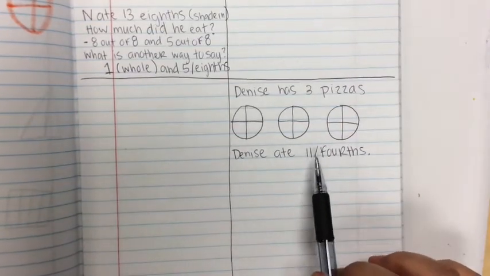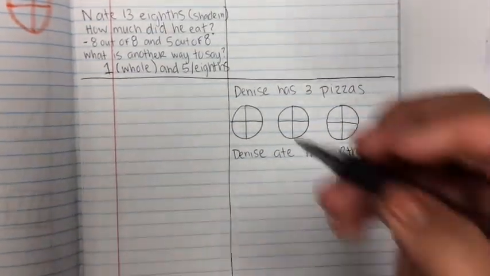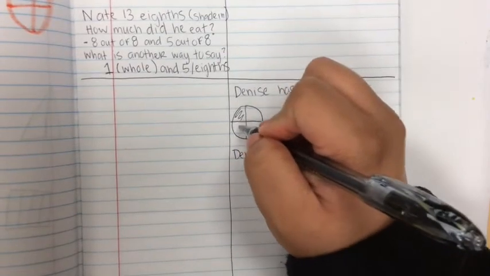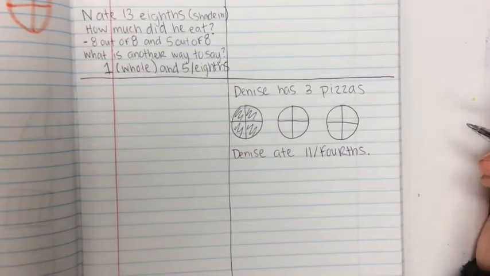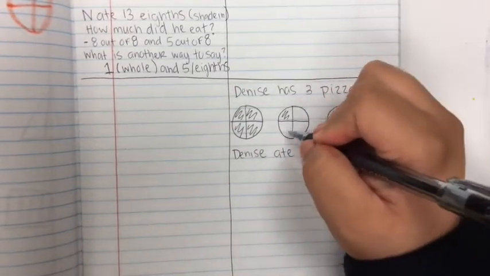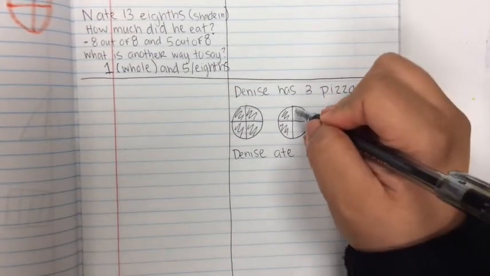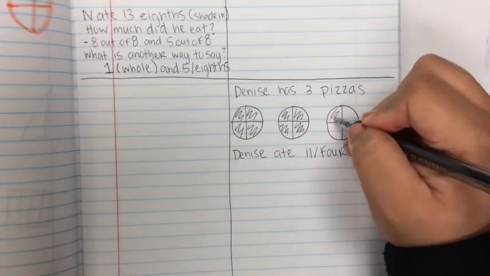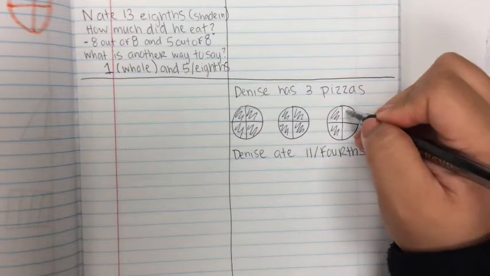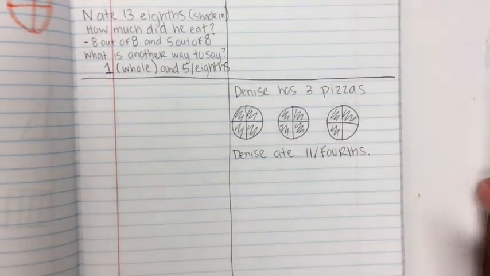She ate 11/4. So I'm going to shade in 11 pieces. 1, 2, 3, 4, 5, 6, 7, 8, 9, 10, 11.